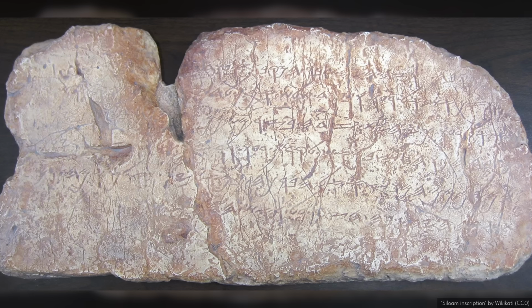So there was some. But it's not Hebrew, because Hebrew really started to exist as a dialect of Western Semitic only in the 10th century before Christ.